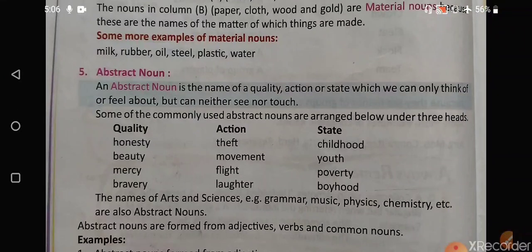Okay. Coming on to the next one, that is abstract noun. Abstract noun is the name of a quality or action or state which we can only think of or feel about but can neither see nor touch. So this abstract noun is any kind of feeling or action. For example, if I have a lot of anger in me, then I'll be angry at you. So that being angry is actually a noun. It is a feeling that I am having.